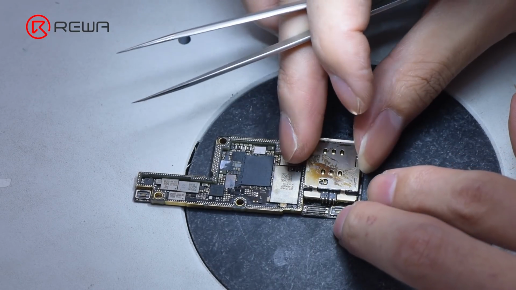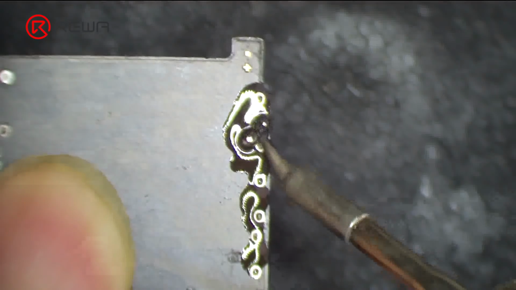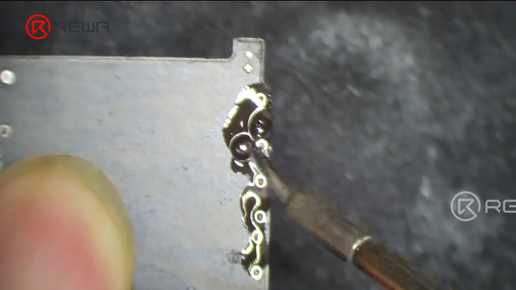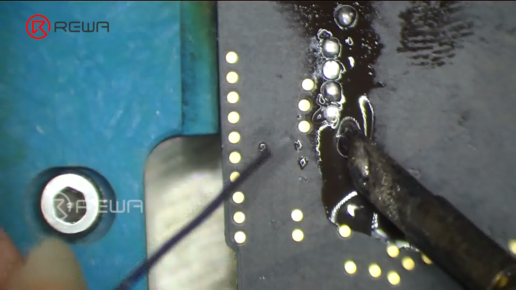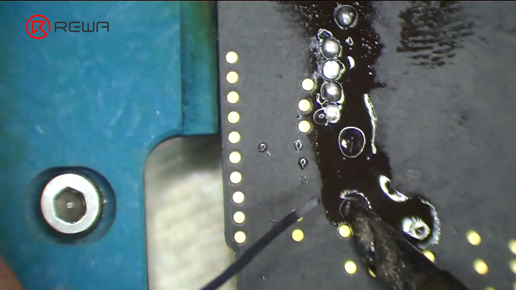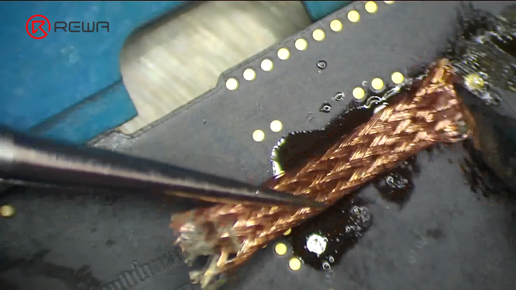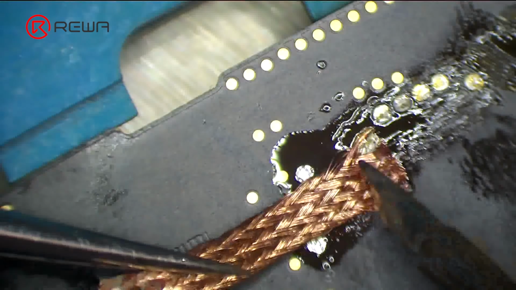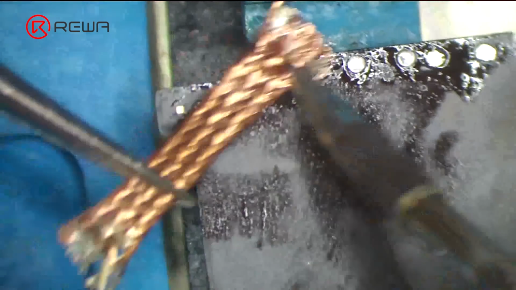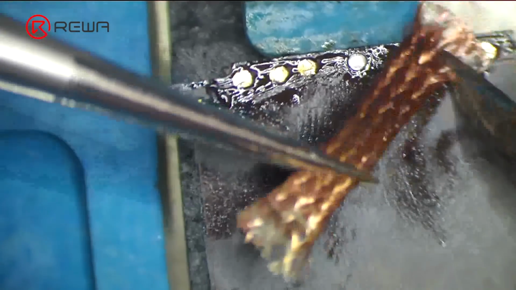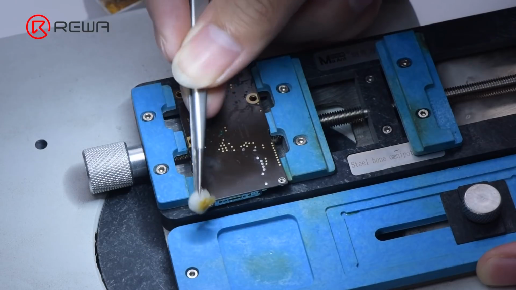Then we install the card reader. Put the card reader in position. Solder the back bonding pad to fix the card reader with the soldering iron. Flatten excessive tin with solder wick. Please do not remove the tin while dragging the solder wick. Clean the bonding pad with PCB cleaner.